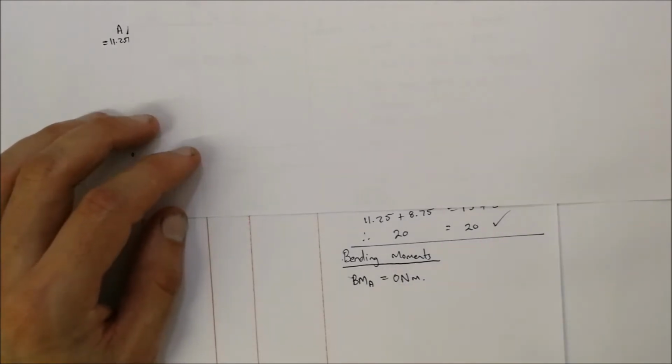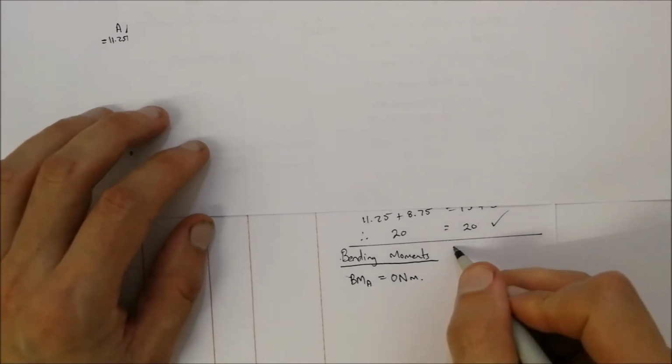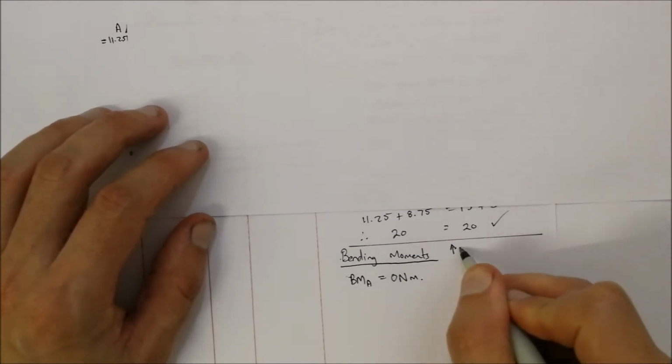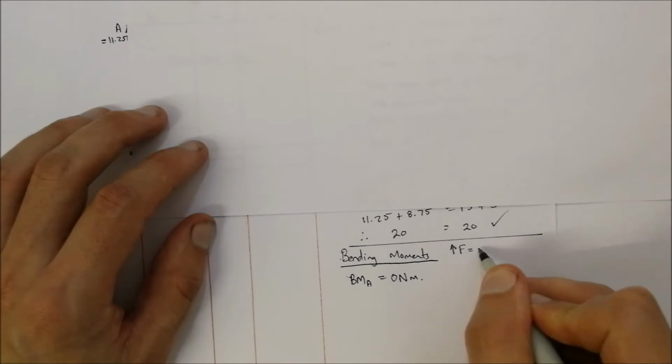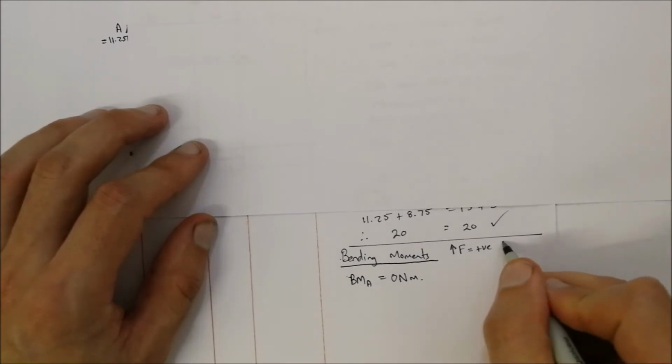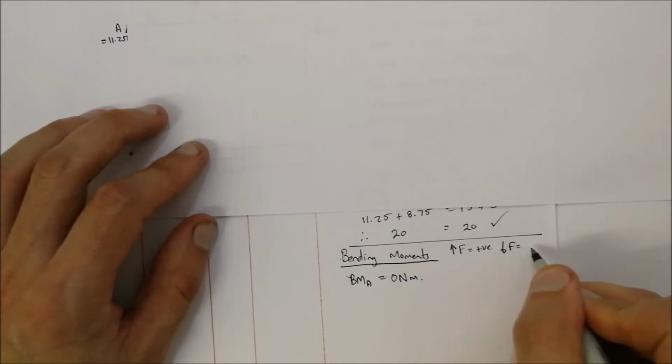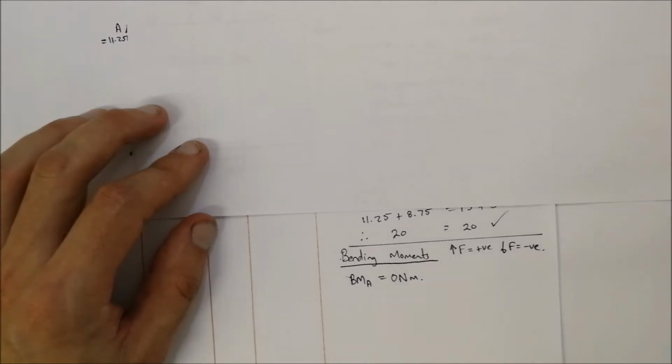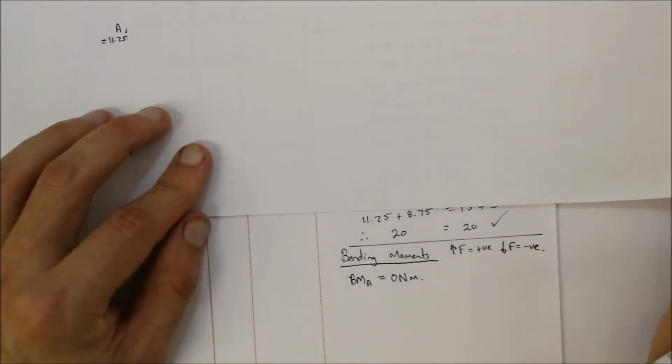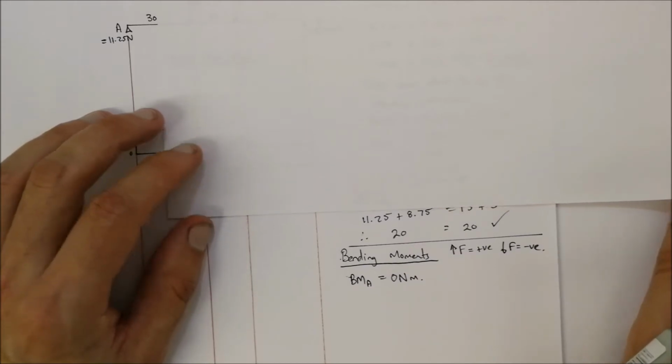Now what we're going to be doing is considering all upward forces to be positive and all downward forces to be negative. Okay, so that's going to be our sign convention that we will always use.